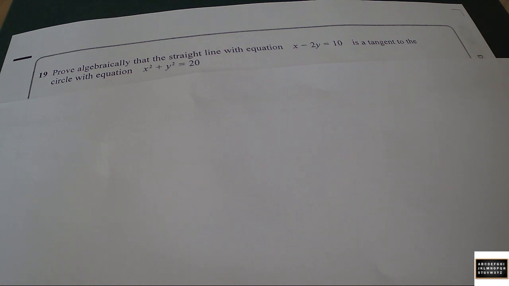This first question I'm going to do here, question 19, is a straightforward circle geometry question, but it's asked in a way which throws people. It's talking about proving something algebraically, and that always throws candidates. But what you're going to do is just go through the same process as you always do with algebraic proof or with circles and tangents.